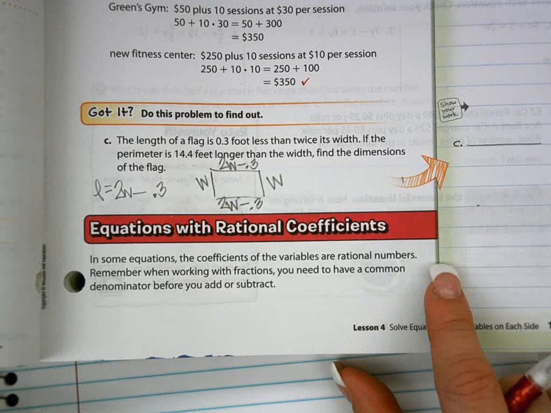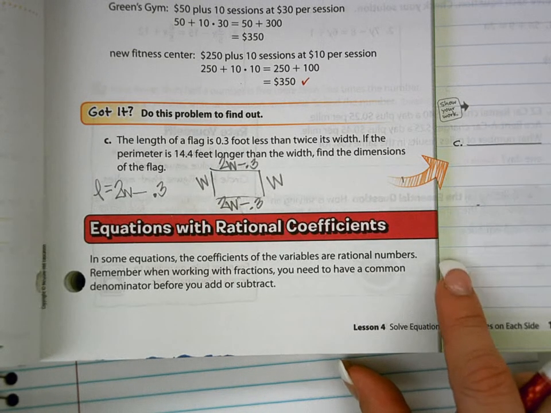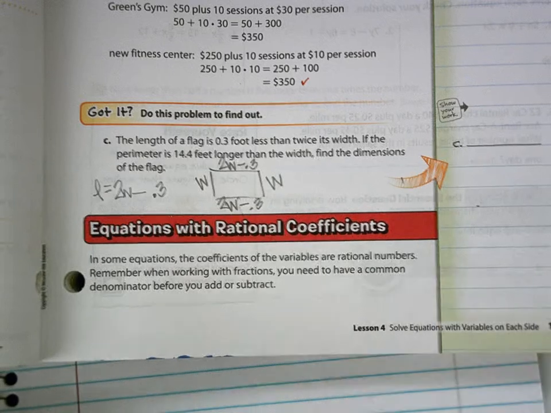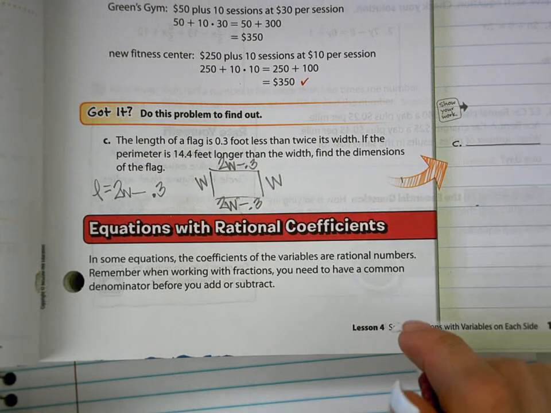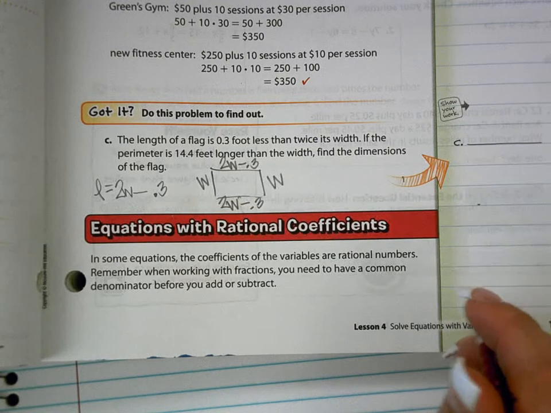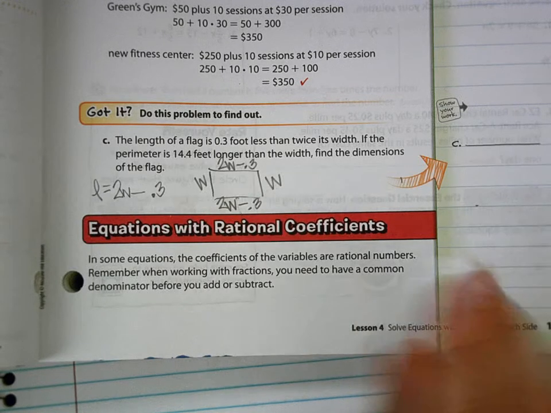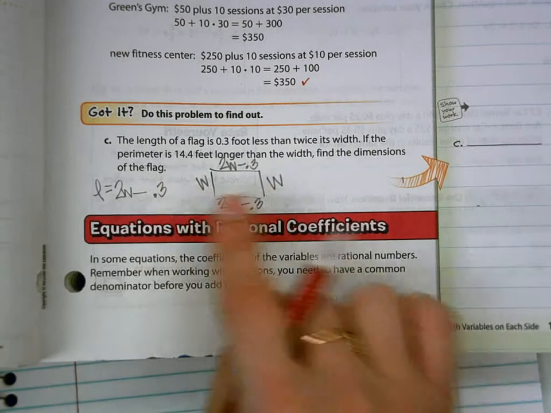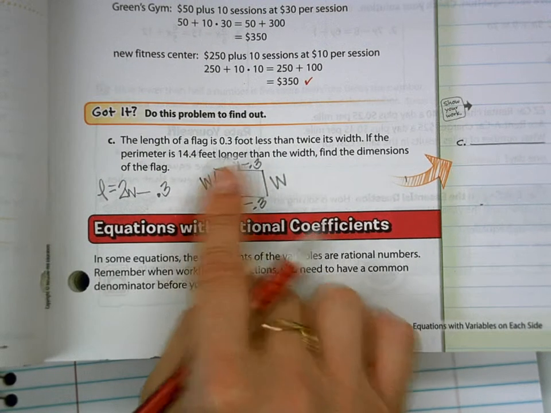Any ideas? How would you set that up? Perimeter, so that means the whole thing added up is 14.4 feet longer than the width.